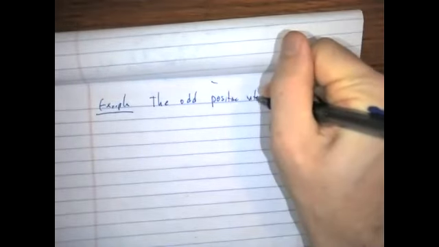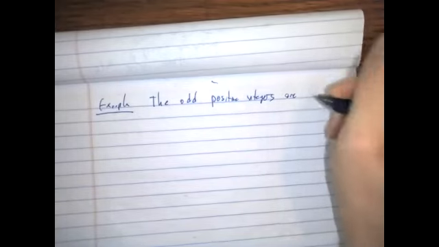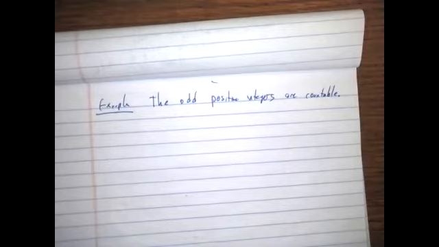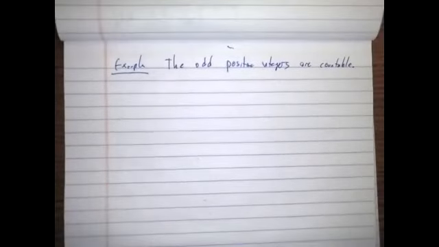So, example. The odd positive integers are countable. So could someone tell me, what do I need to display to show that a set is countable?